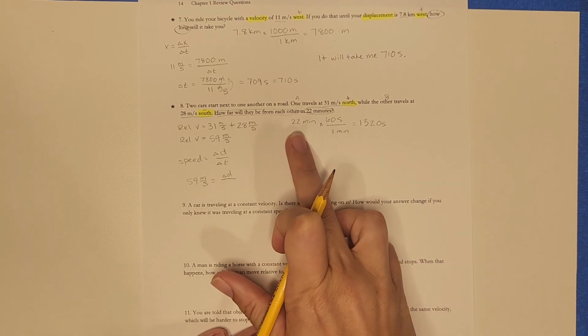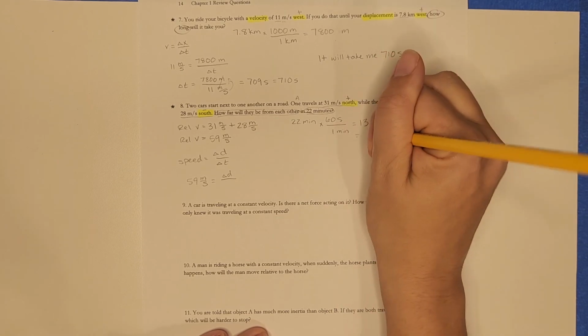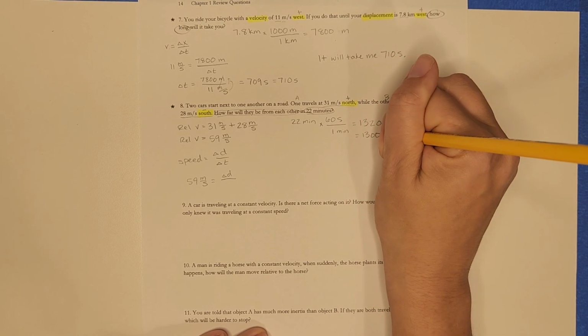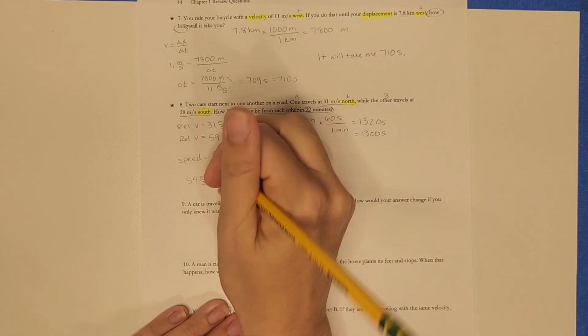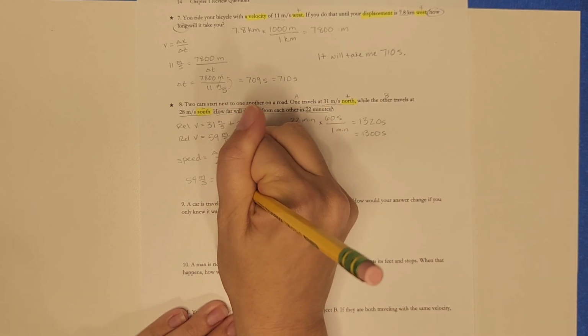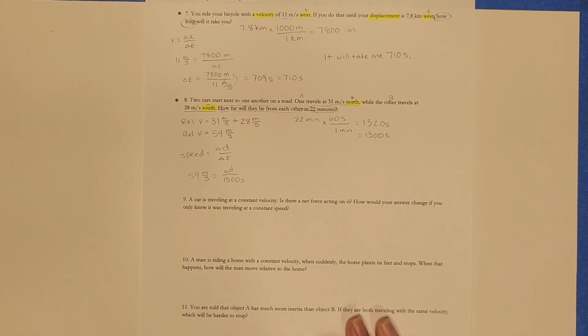I had 2 significant figures here, so 1300 seconds. So that's what I'm going to plug in here now. 1300 seconds is my time.